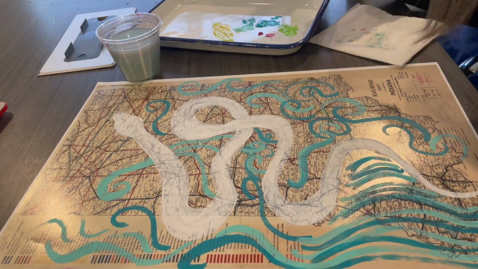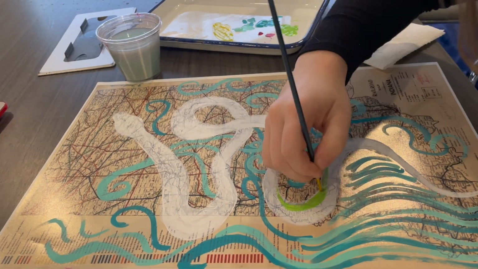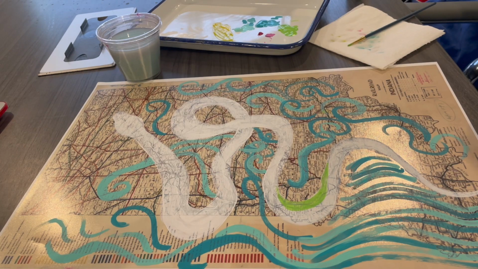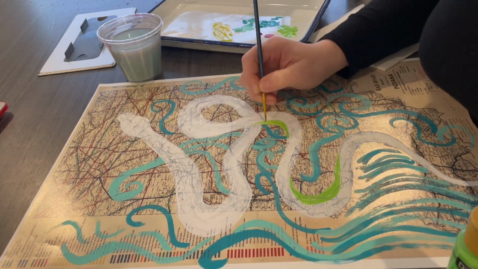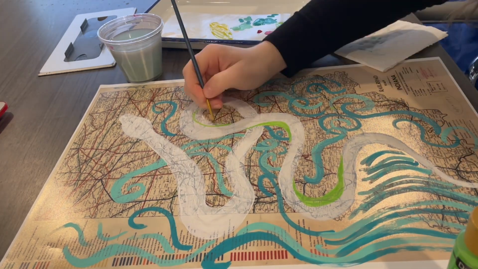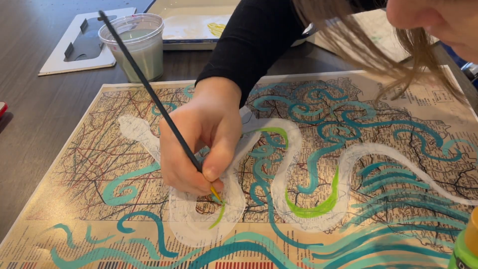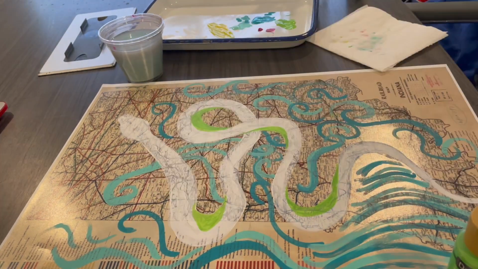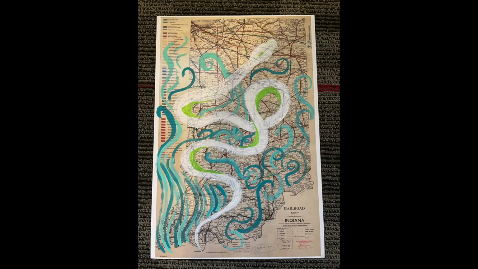And so here I am mixing new paint and adding in dimensions into my snake, because snakes have underbellies, and so you can just see the dimensions of my snake. And I chose green because green is just one of those colors that symbolizes growth. And so here is the finished product.